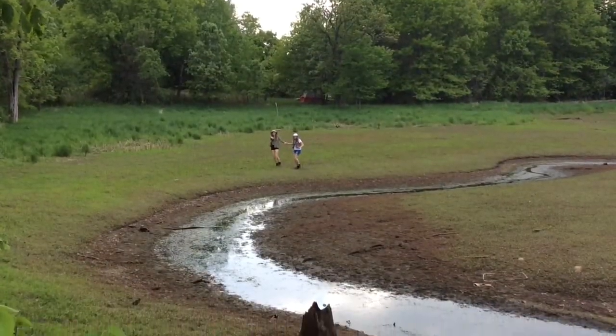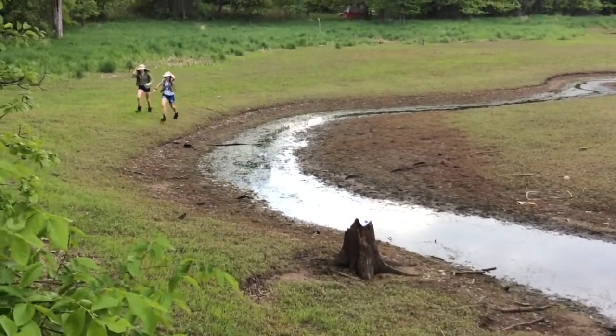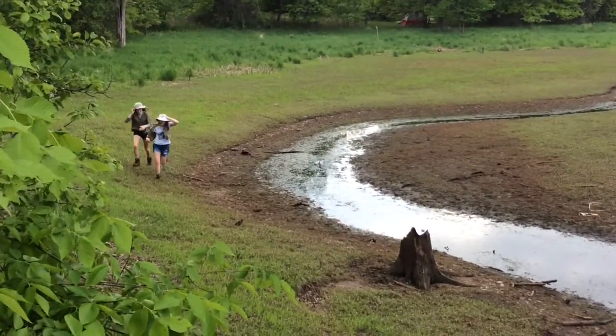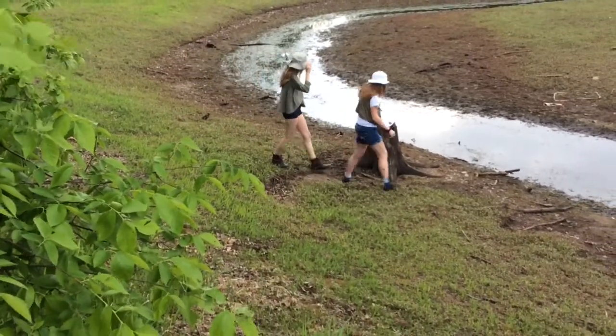Grandma, look, I think it's a natural log. Oh, by golly, Soph, I think it is. Oh, what a beaut.